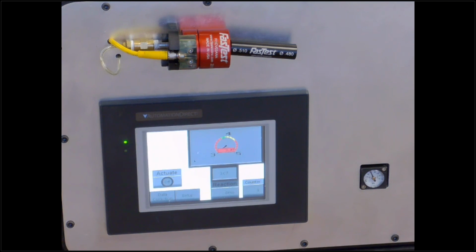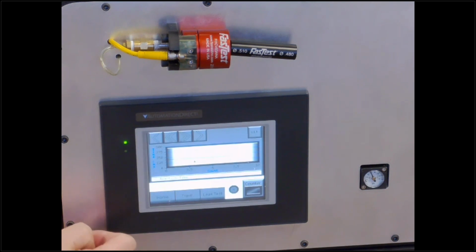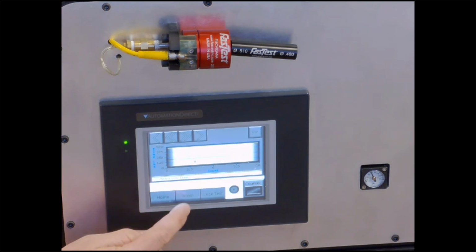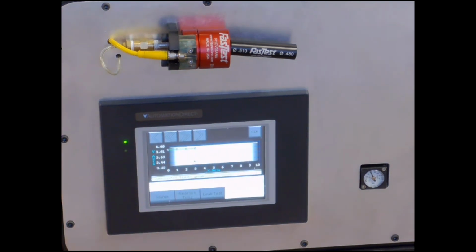Another benefit to this is that we actually have a lot of different data collection capabilities now with the tool. In here on this first screen, it's a little hard to see, but we're tracking reaction time. How fast is the tool actuating? We're also watching travel.